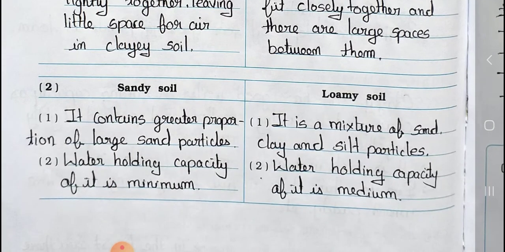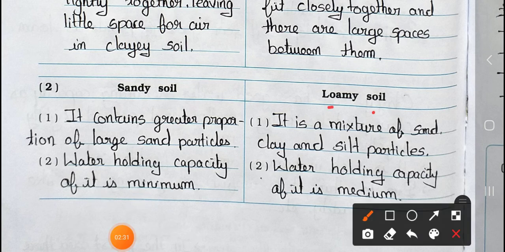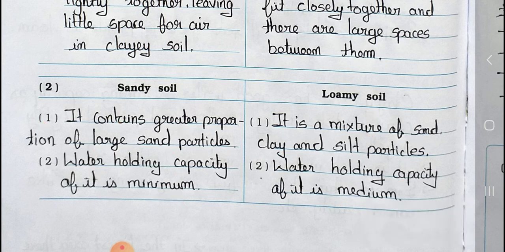See number 2, difference between sandy soil and loamy soil. Point 1, it contains greater proportions of large sandy particles, and here it is a mixture of sand, clay and silt particles. In sandy soil, the water holding capacity is minimum, and here in loamy soil, the water holding capacity is medium. Now see the next page.